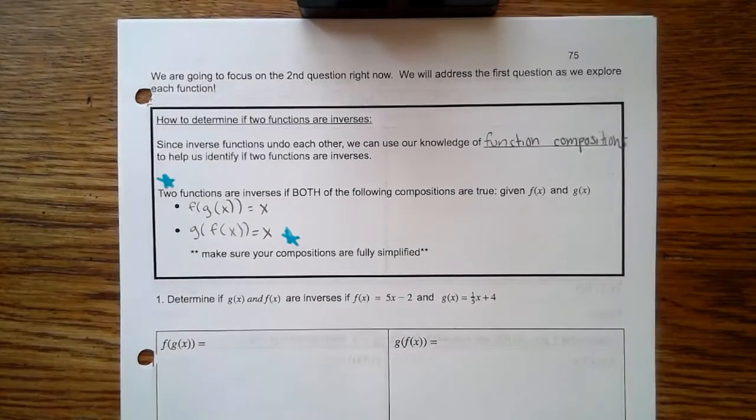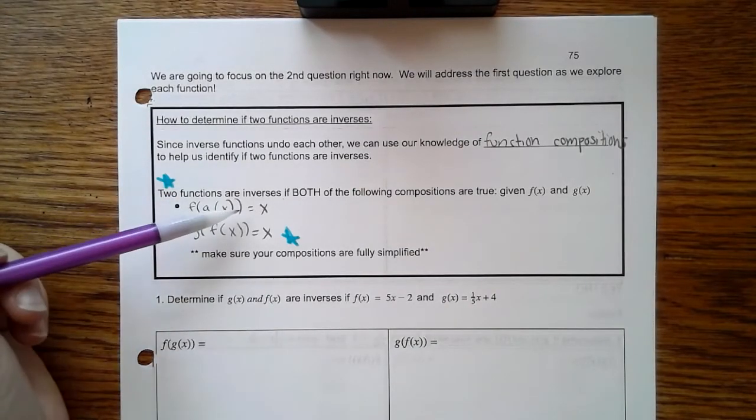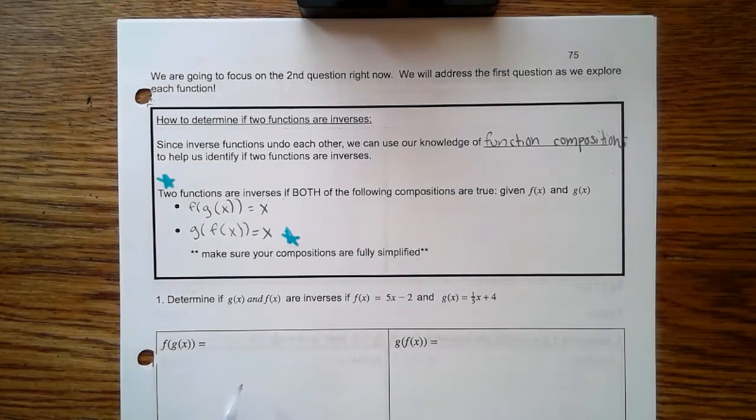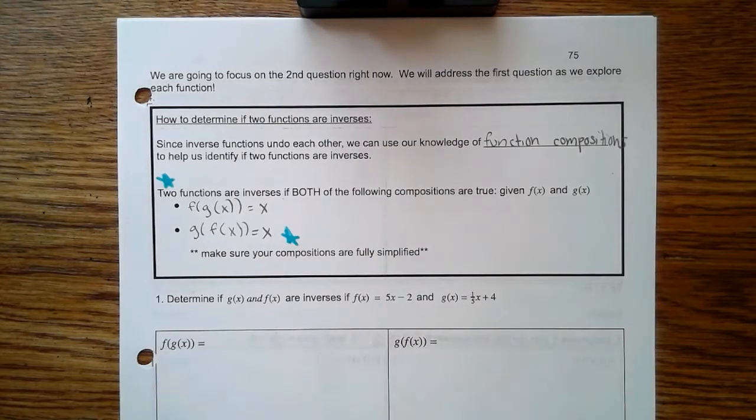So if you check this and you don't get x, you don't even have to check this. Like, you only have to do half the work then, because you already know if it doesn't work for one, it's not going to work for both, or it doesn't matter because it has to work for both. So let's try this out. Let's see if they're inverses.